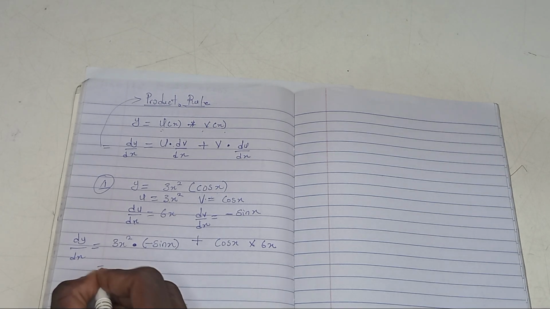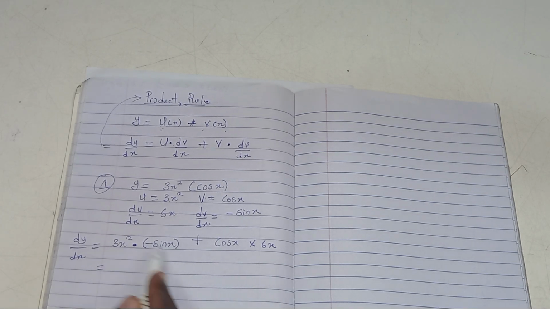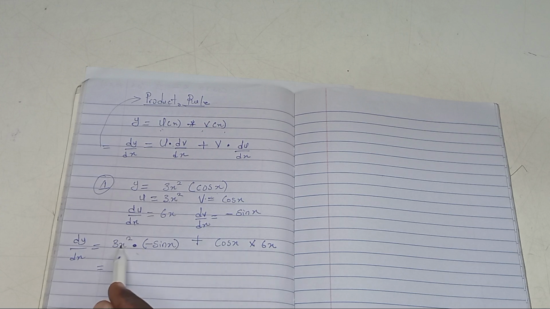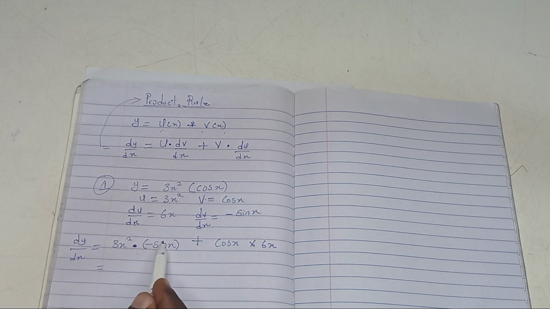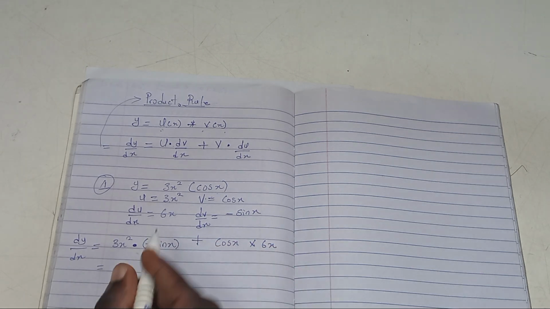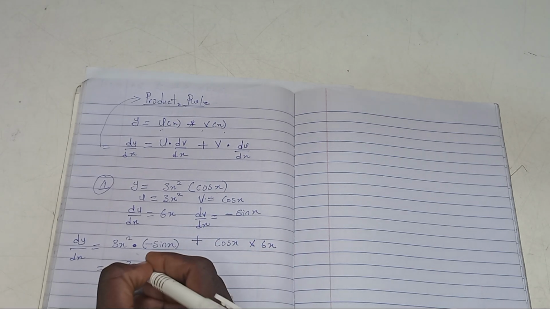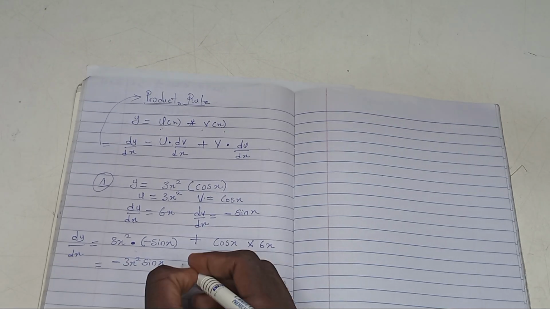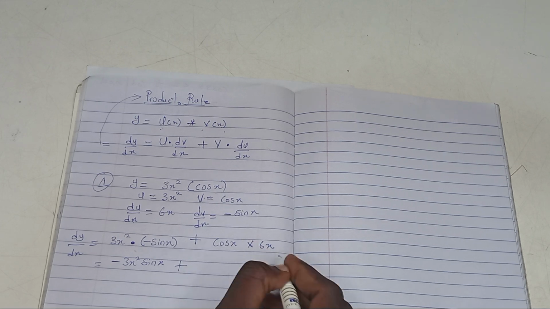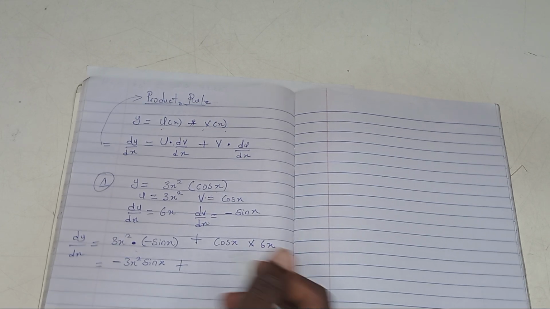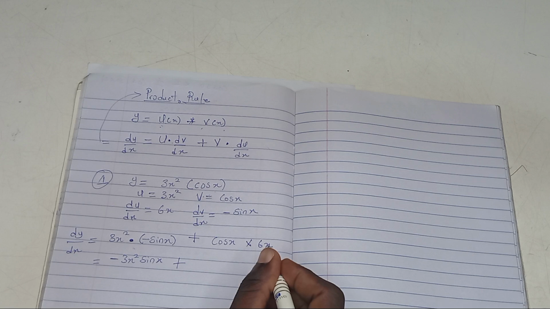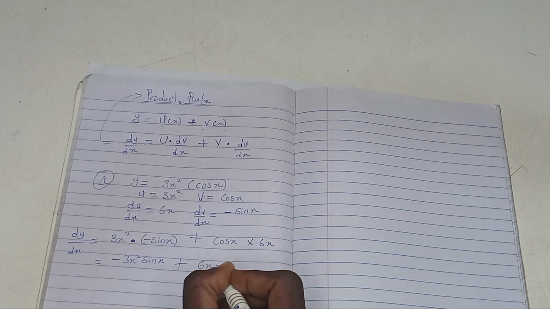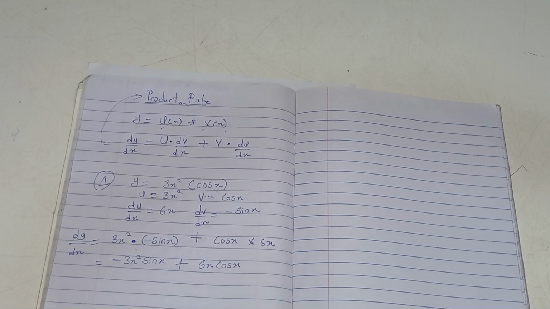I've said earlier that anything you're multiplying with a trigonometric function is not multiplied with the angle. Instead, it will be at the front of it, like a coefficient. So this will turn to minus 3x squared sine x, plus, this will not become cos 6x squared, it will become 6x cos x.